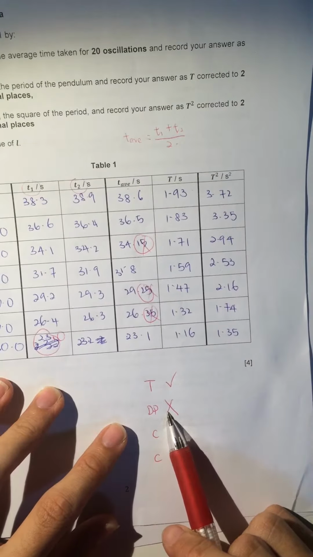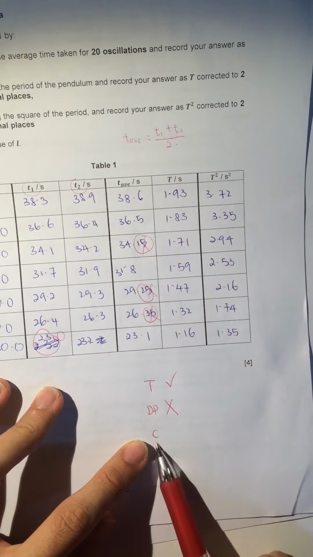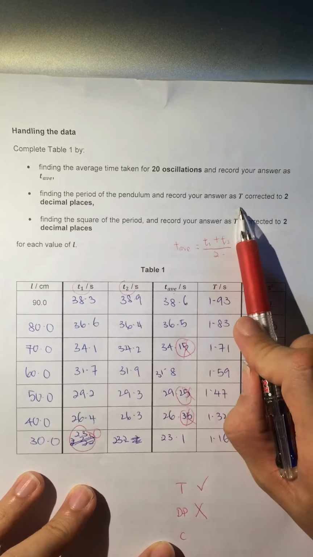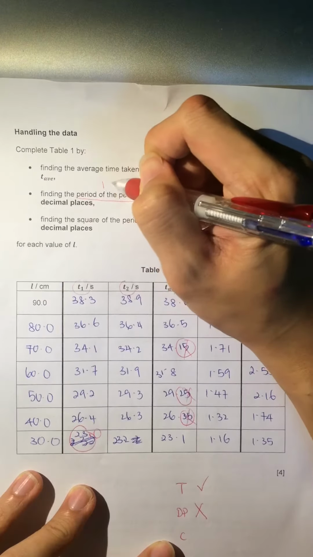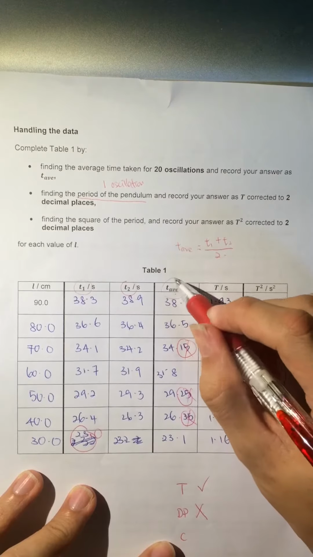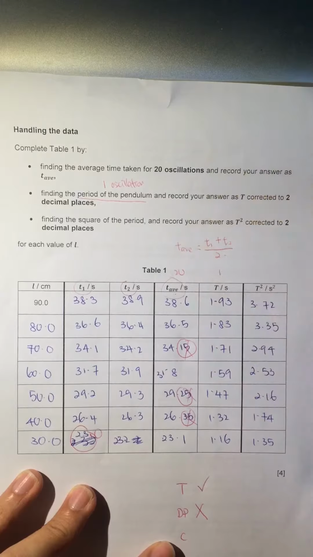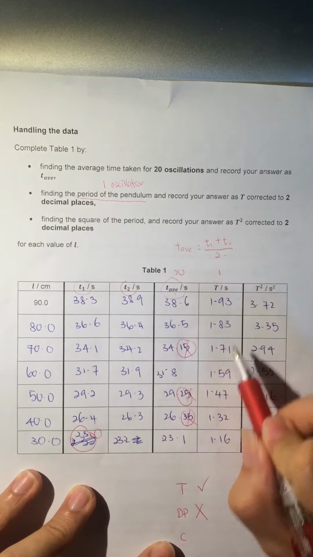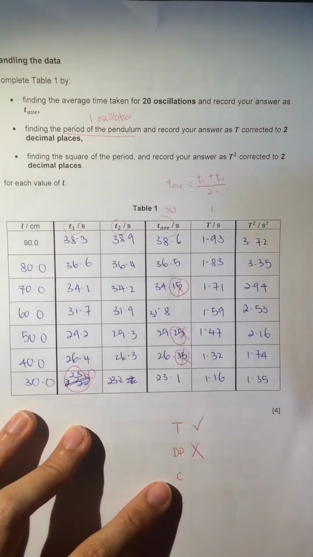Next thing, I'll check your values for this calculation of T. This C stands for the first set of calculation. How do I obtain this T? This capital T is obtained by finding the period of the pendulum. Period of the pendulum means time for 1 oscillation. What do I have for T average? This is the average time taken for 20 oscillations. I want to find 1 oscillation. What do I do? Take this number, divide by 20. So I'm going to check each and every one of these values. If they are correct, then I am going to put a tick.